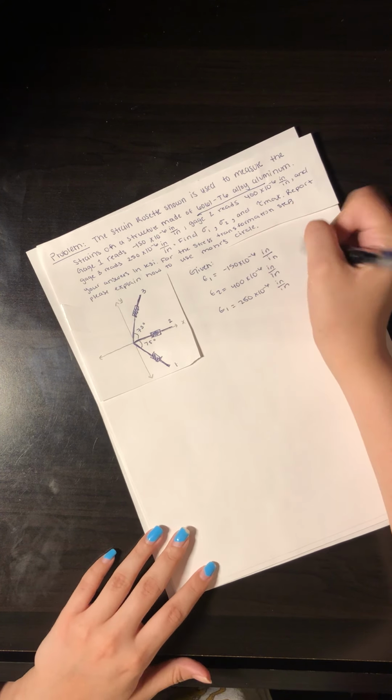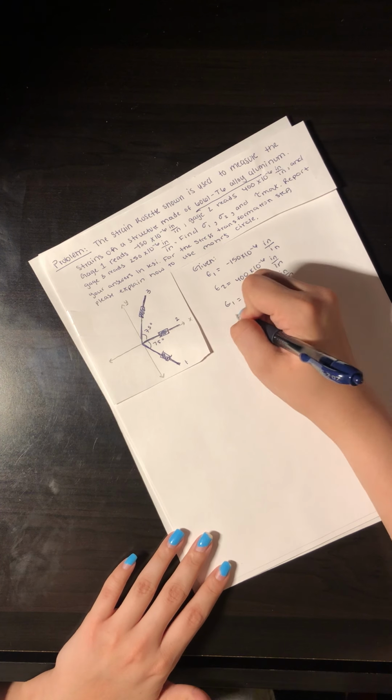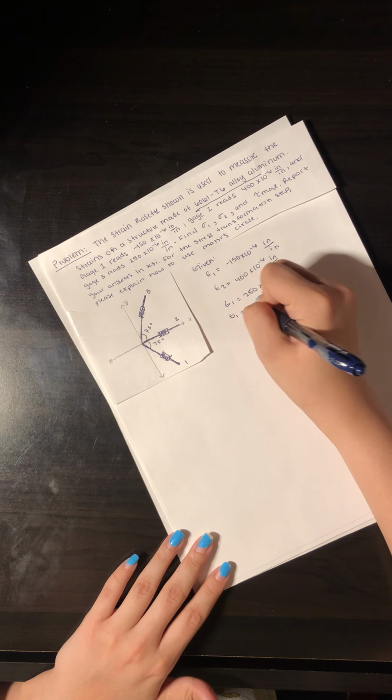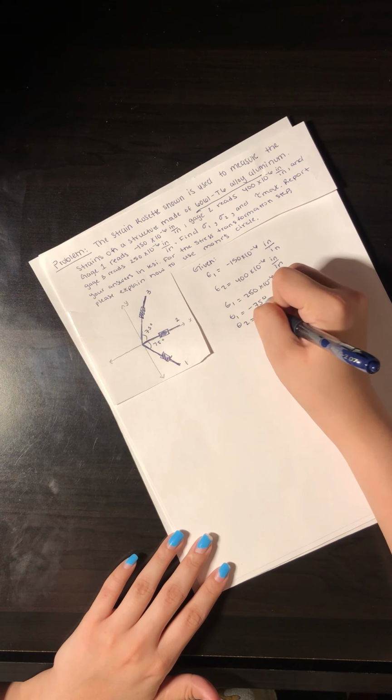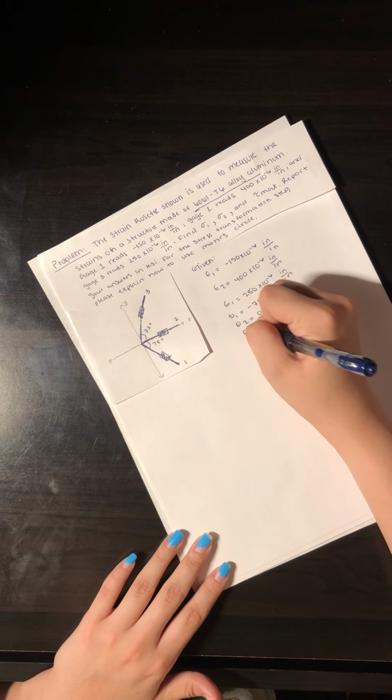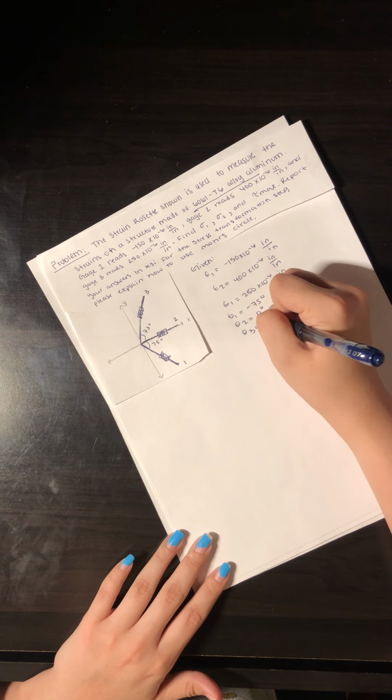When you report the answers in KSI and for the stress transformation step, please explain how to use Mohr circle. Alright, so we're given this. We can also tell by the diagram that theta 1 is equal to negative 75 degrees, theta 2 is equal to 0 degrees, and theta 3 is equal to 75 degrees.